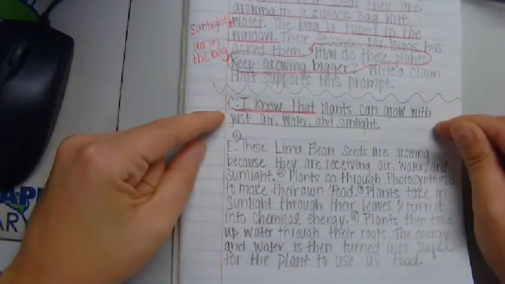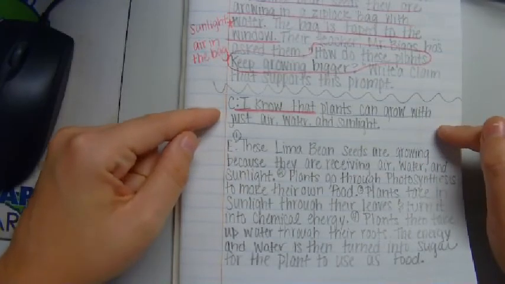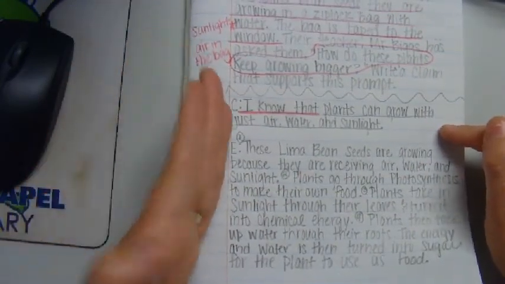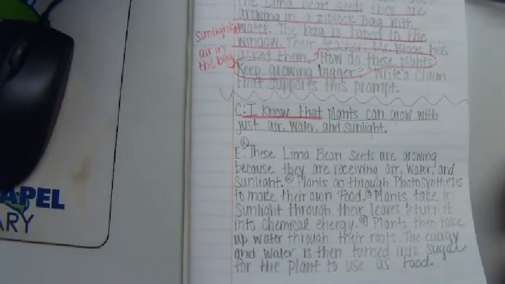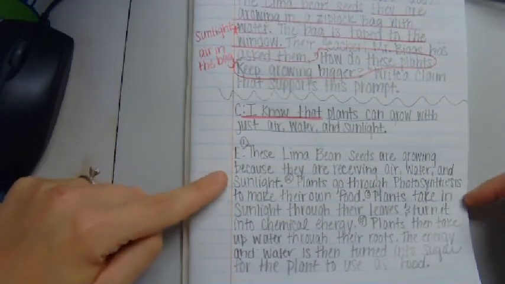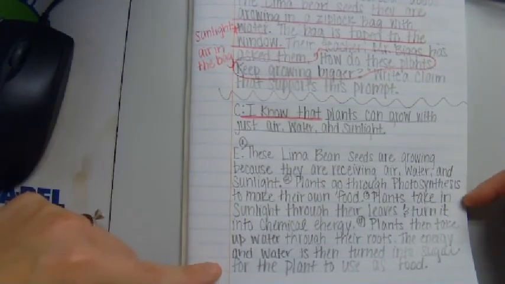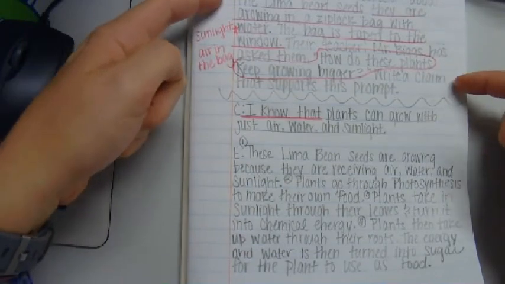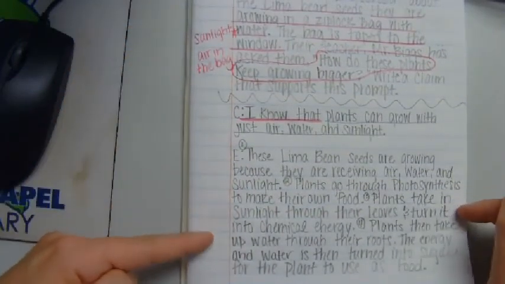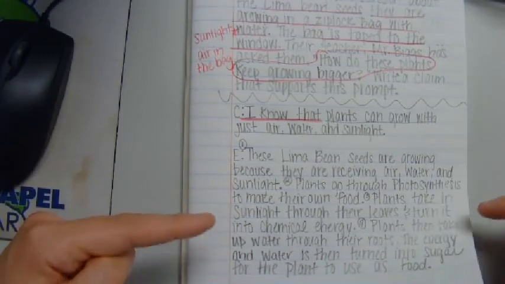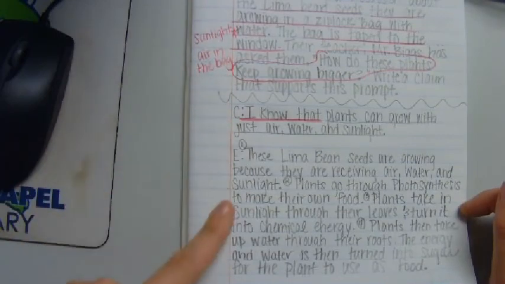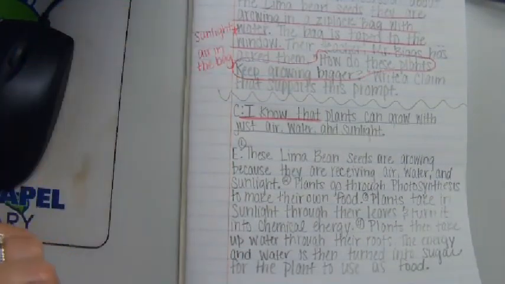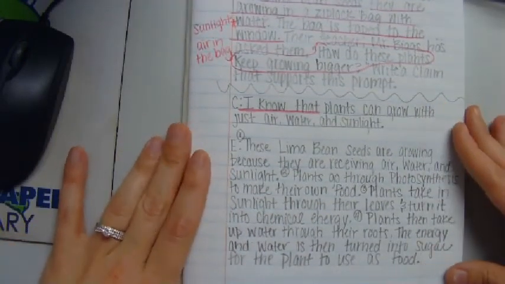We talked about our claim today. Remember, your claim is just claiming what you know. I know that blank. Your claim responds to the prompt. Then your evidence comes from facts. Your facts can come from the prompt. It also can come from your learning. So this comes from things like your STEMscopedia, the Science Today, things from your experiments, and also your prompt. Tomorrow we're going to talk about the reasoning.